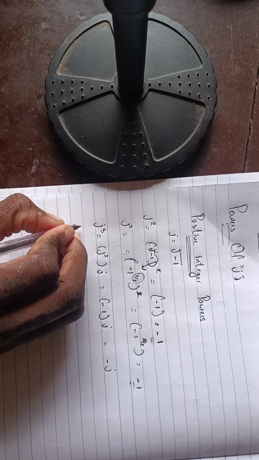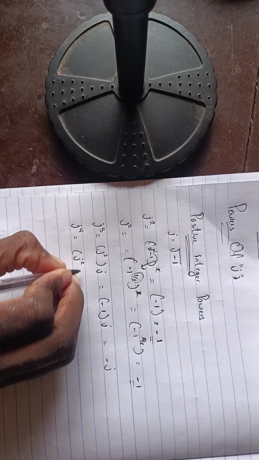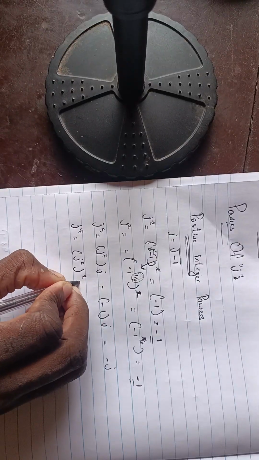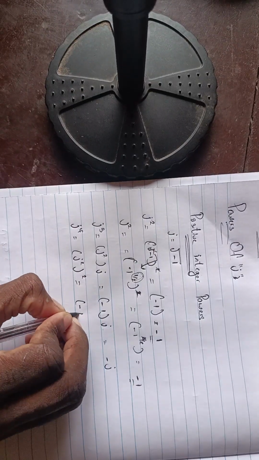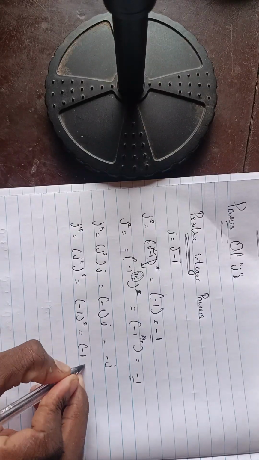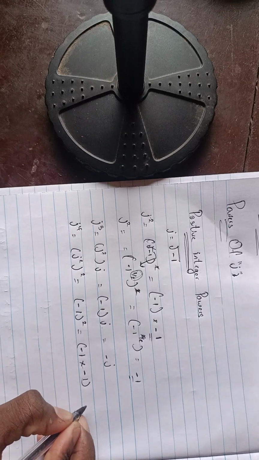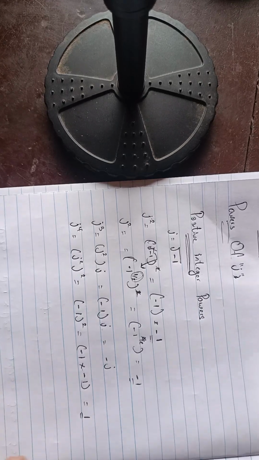So we go to j raised to power 4. j to the power 4 will be j squared, close bracket, squared. That will be minus 1 squared, which equals minus 1 multiplied by minus 1. Minus multiplied by minus mathematically is plus. So that will give us 1.